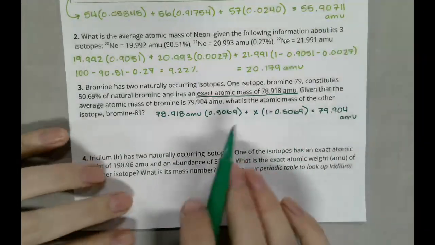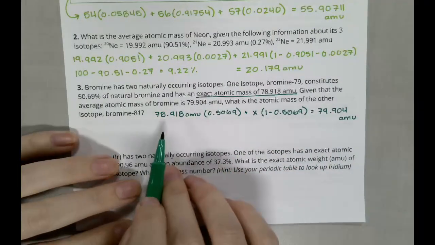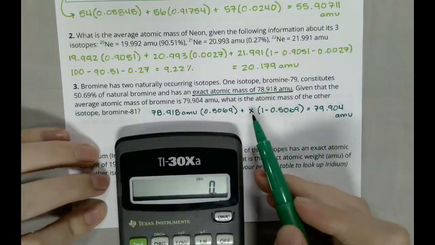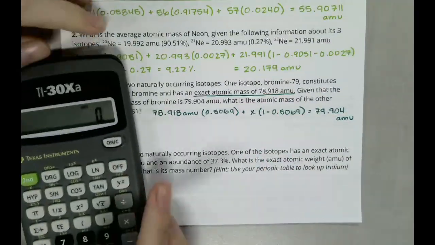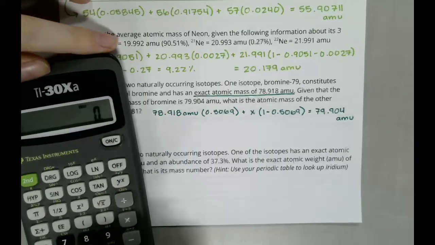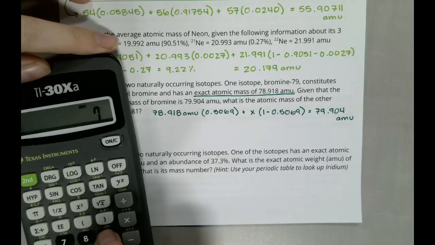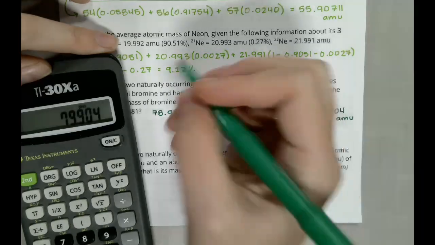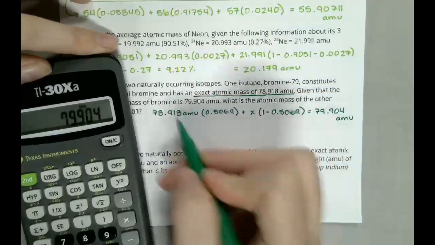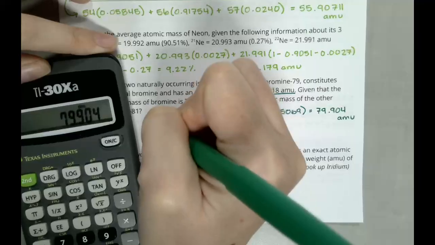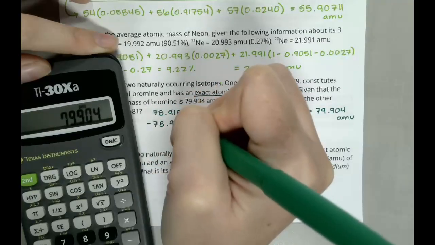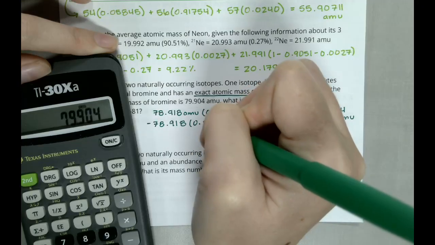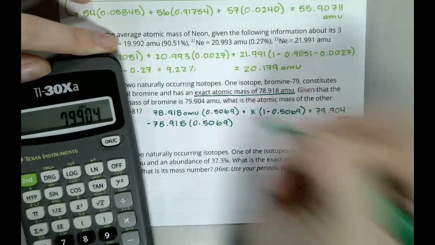Okay. So our job here is to solve for X. This is just algebra at this point. Let's start out by trying to get this X all by itself on this problem. So we're going to do 79.904, that's this side, and we're going to subtract from that this chunk, minus 78.918 times 0.5069.